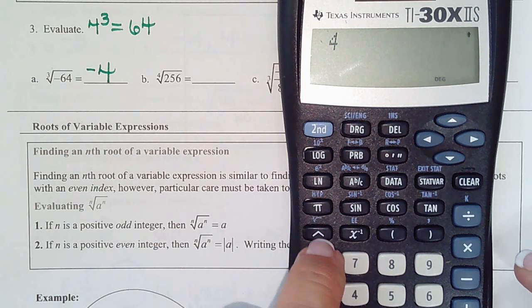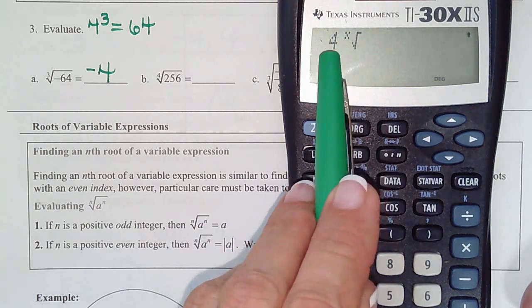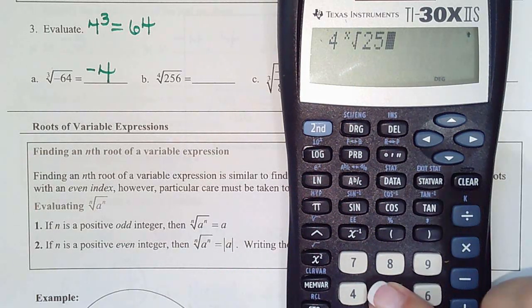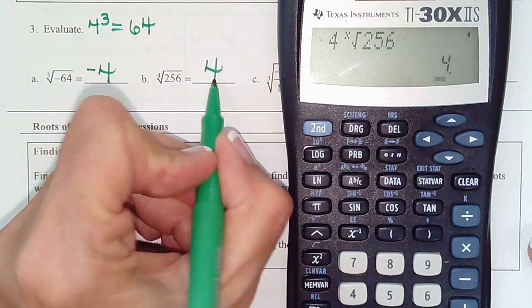So you'd hit 4, then second caret. And so this is your way of telling the calculator, make that x 4. So the fourth root of 256, there's no parentheses, so don't close them, is 4. So 4 times 4 is 16, times 4 is 64, times 4 is 256.